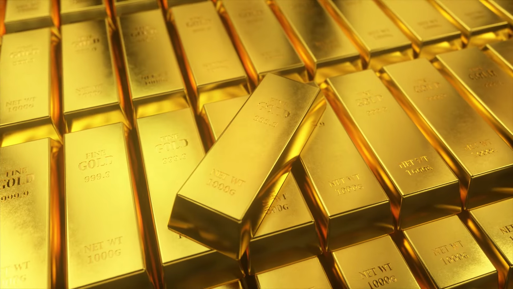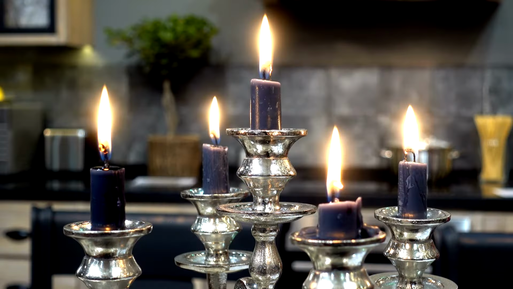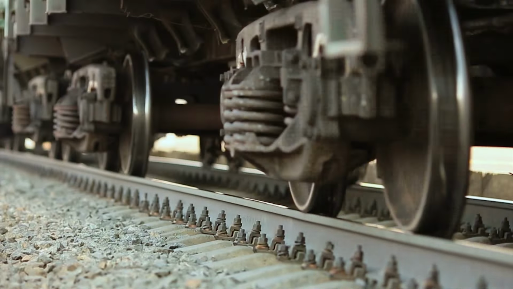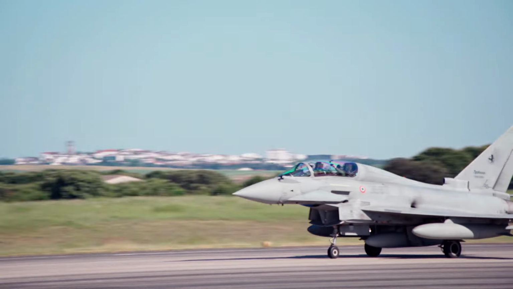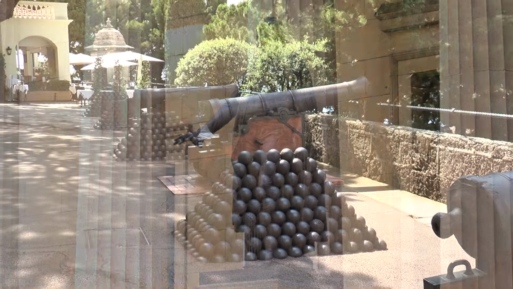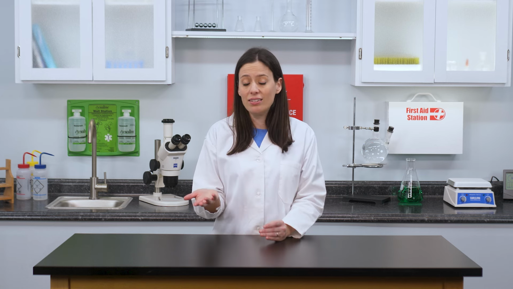When we think about metals, the first thing that usually comes to mind are substances that are shiny, like gold and silver, or substances that are strong and hard, like iron and titanium, or substances that are dense, like bronze and lead. While many metals are shiny, hard, and dense, others are not.